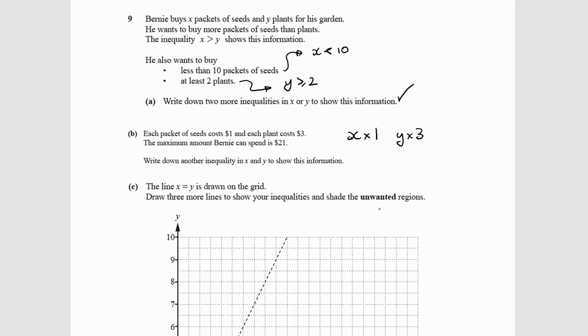The total amount of money he's spending altogether will be these two things added together, and that cannot get bigger than $21. It must be less than or equal to 21. So of course we can write this more tidily as X plus 3Y is less than or equal to 21. So that's that thing done.